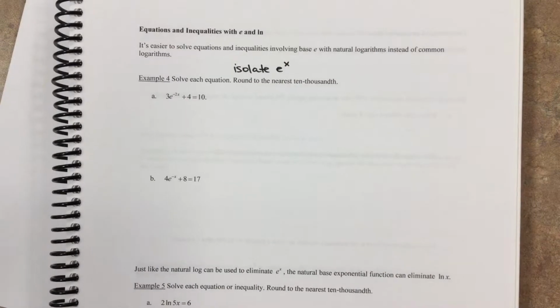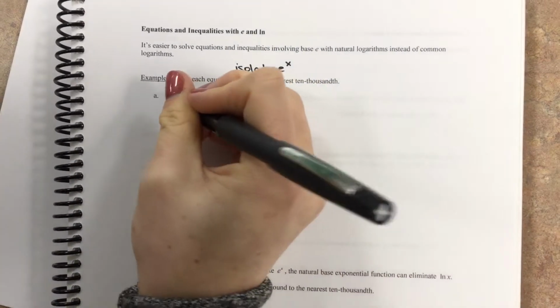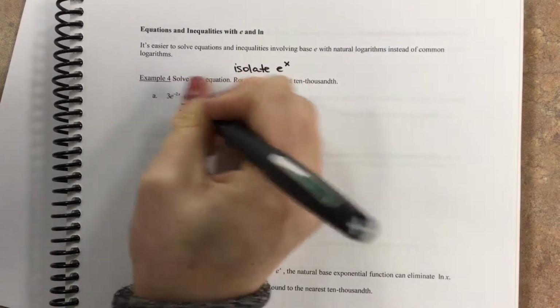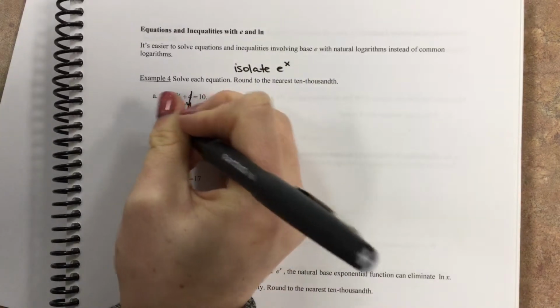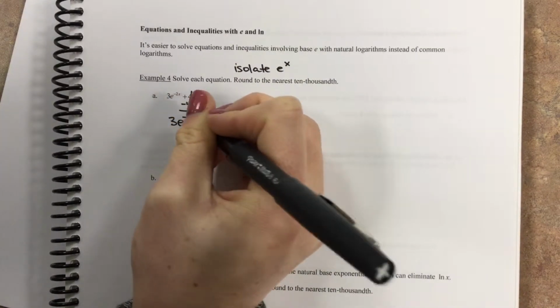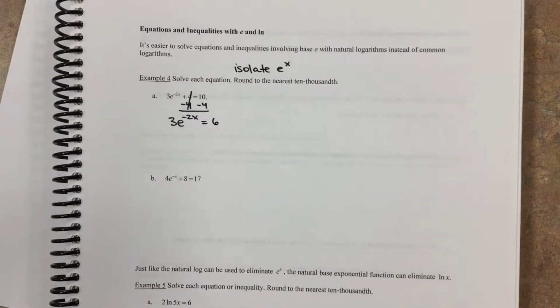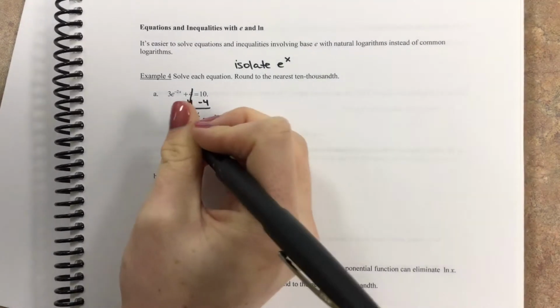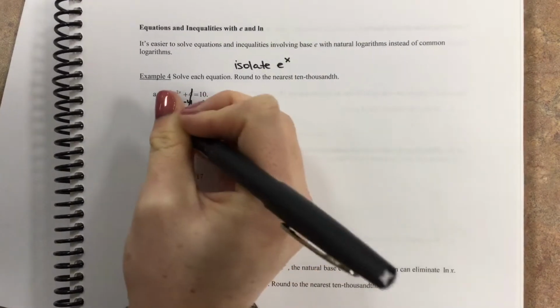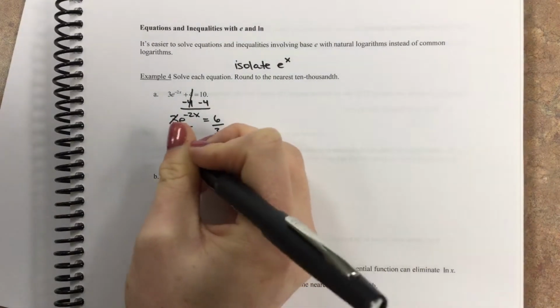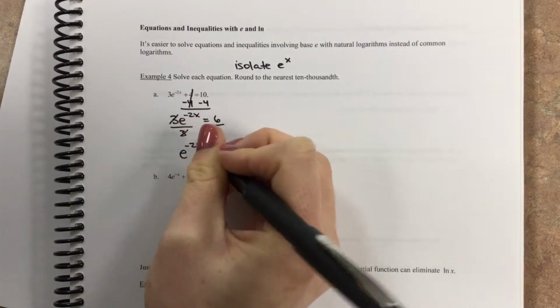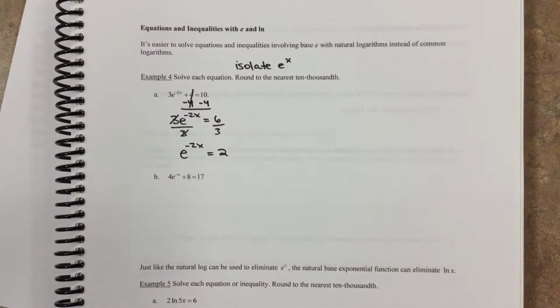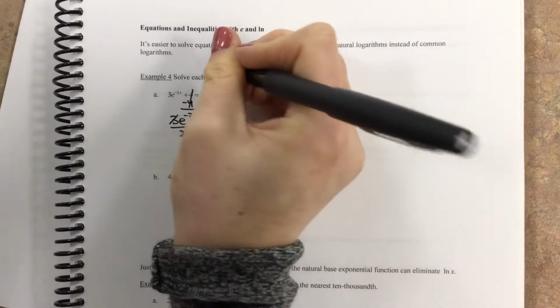So we're going to do whatever we have to. Like this one, we're going to start by subtracting 4. So this will cancel. I'll have 3e to the negative 2x equals 6. It's still not quite isolated, so my next move would be to divide by 3. These will cancel. So now I have this exponential piece by itself, and 6 divided by 3 is 2.